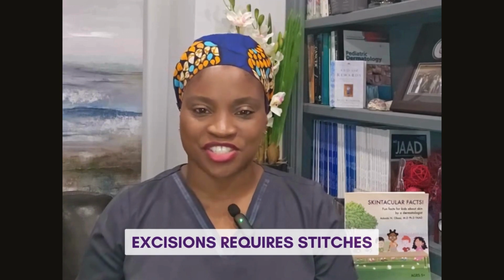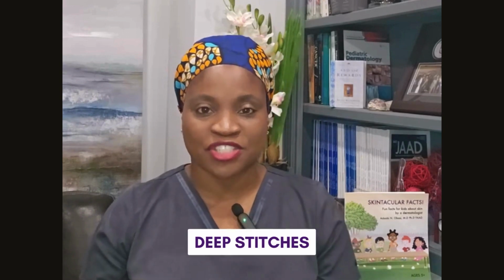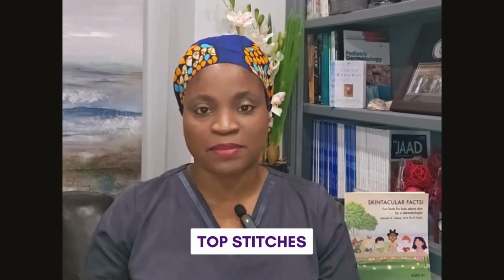Excisions usually require stitches. Usually there are deep stitches that dissolve over many months, as well as top stitches on the top surface of the skin that need to be removed depending on the site that is being excised. For the head and neck area, usually it takes about 10 to 12 days, sometimes 7 days, depending on the location. And for places like the back, it may take between 2 to 2.5, 3 weeks, depending on the size and the location. Here's a video of me excising the cysts from the skin.